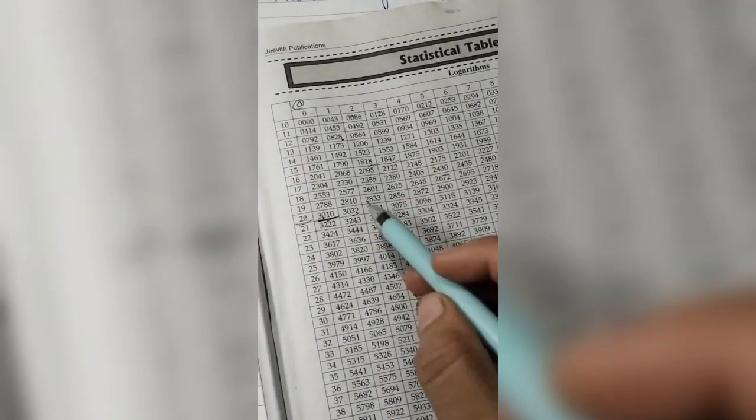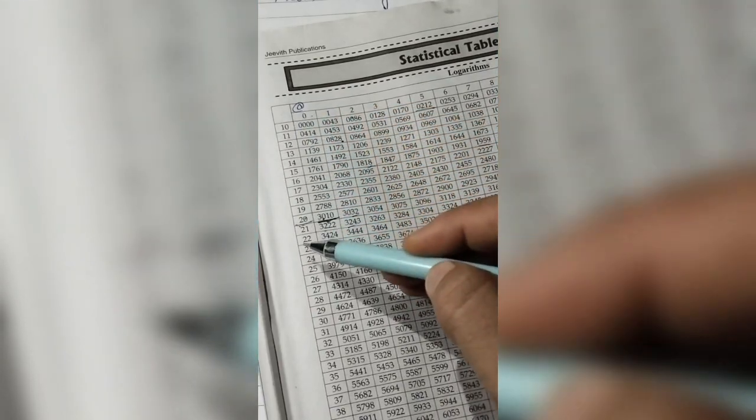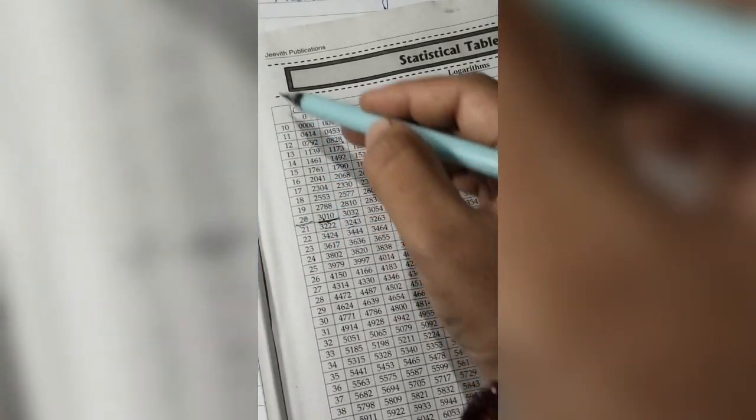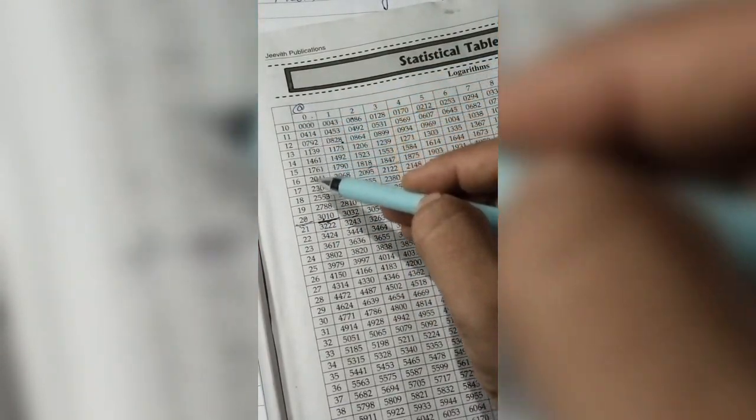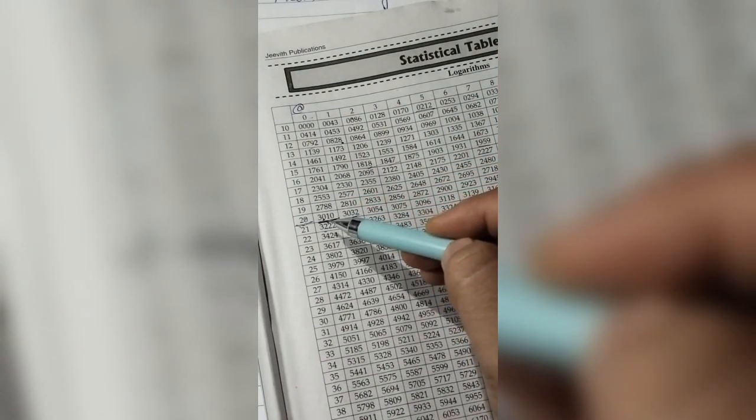In the logarithm table we are searching. Where is 20? 20 is here. 20 at 0, the value is 3010.